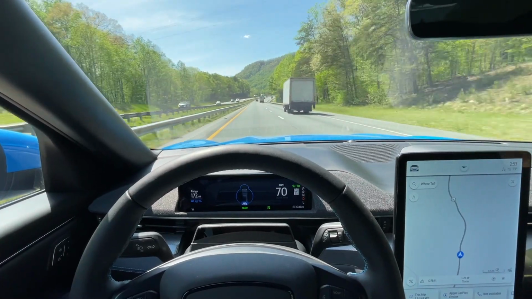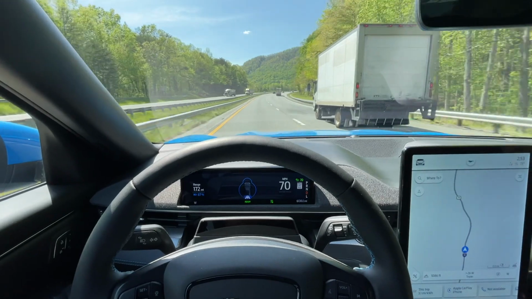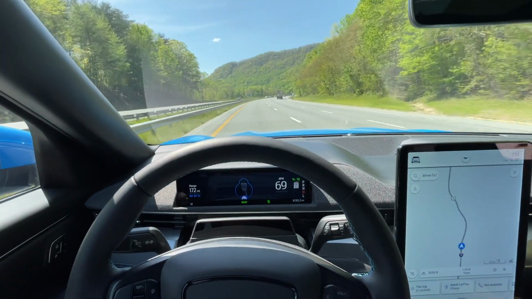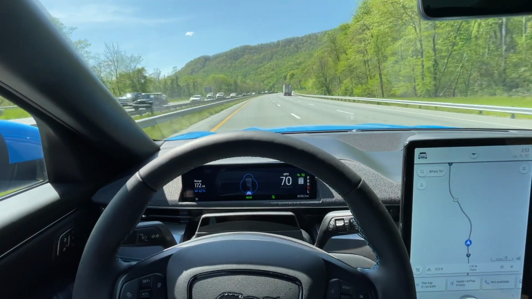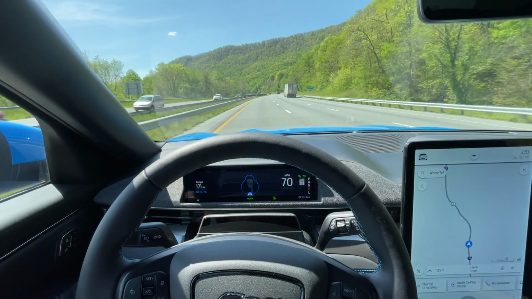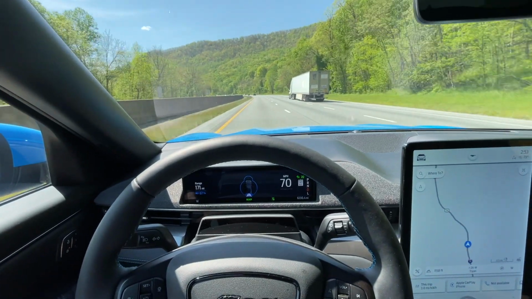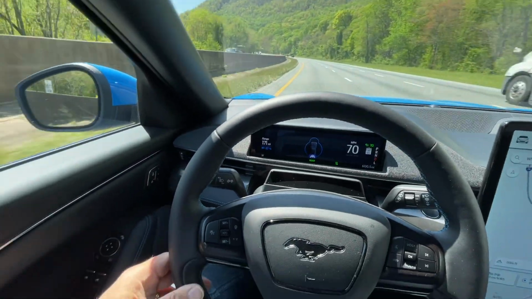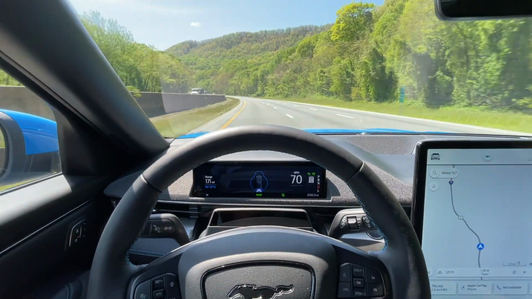Alright, so we're now starting up the hill. It should keep us here. I'm going to stay in the left lane with all these trucks in the right lane. And we're just going to watch the lane keeping co-pilot. I guess that's what I'll call it. And see how it does on these turns here. Again, I've just got a little rotational torque with my fingers here to keep the sensor happy.